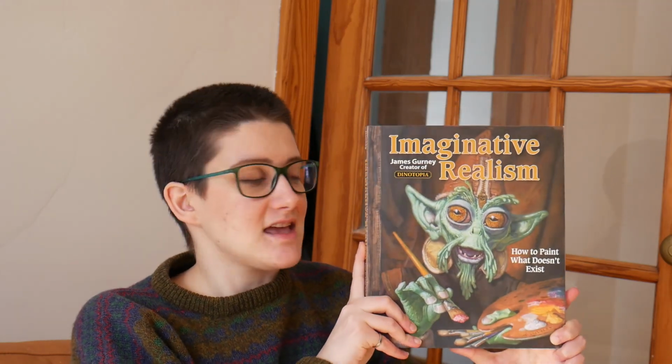So, coming in at number 5, my 5th favorite from this list is Imaginative Realism by James Gurney. I think that this book is super useful because it applies to any time that you want to create an illustration that you don't have an exact photo reference for or an exact object in front of you. For example, right now I'm working on a bird illustration.